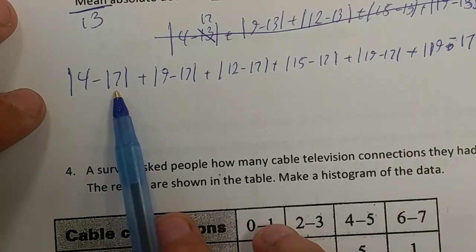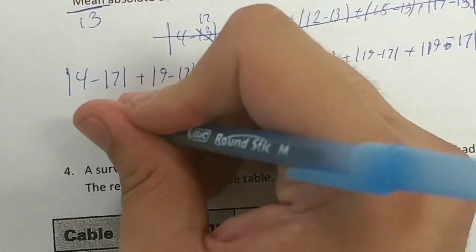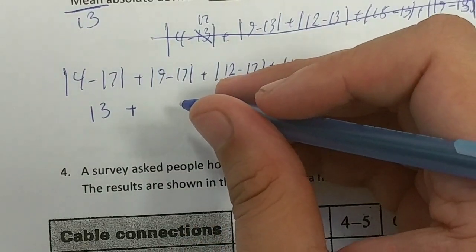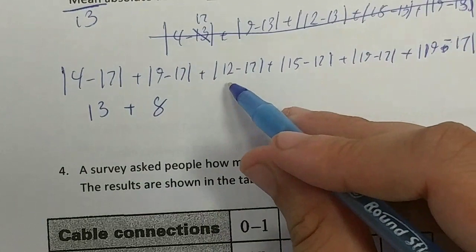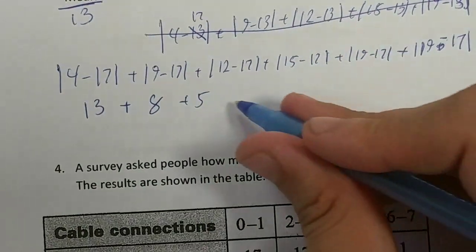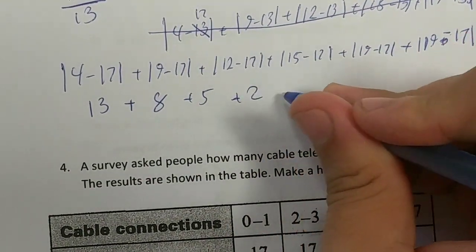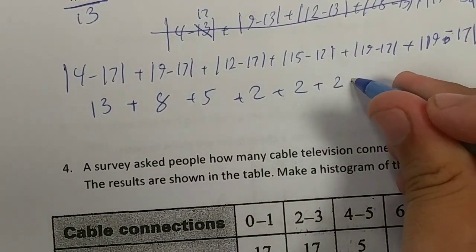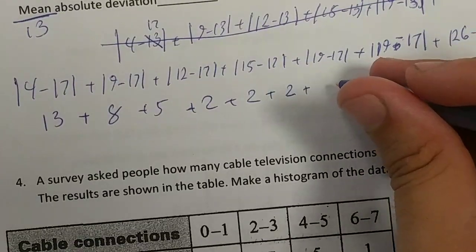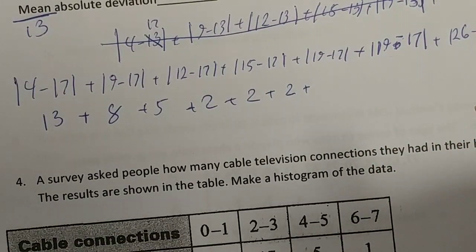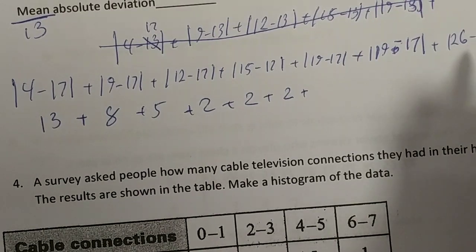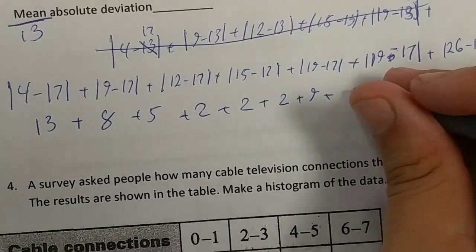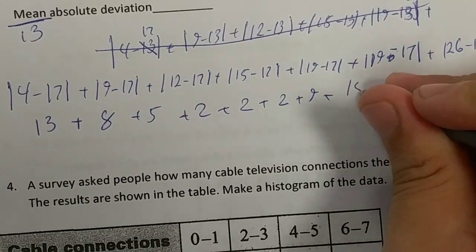So 4 minus 17 is going to be 13, so that's a positive 13. Plus 9 minus 17, that's going to be a negative 8, so that's going to be a positive 8. 12 minus 17 is going to be a 5. 15 minus 17, that's going to be a 2. 19 minus 17, that's also 2. 19 minus 17, that's also 2. 26 minus 17, that's a 9. Plus 32 minus 17, which is a 15.